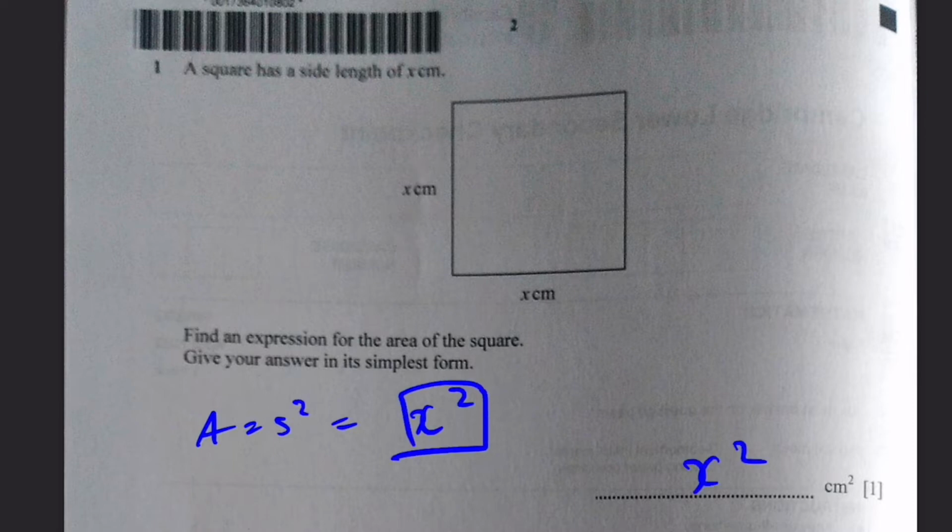The area of a square is equal to side squared. Here side is x, so side squared will be x squared centimeters squared. That's our answer. Question 2.